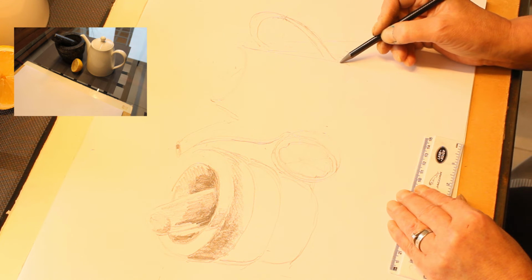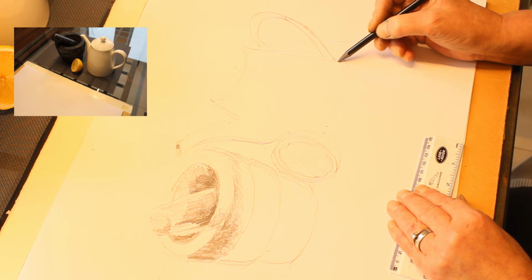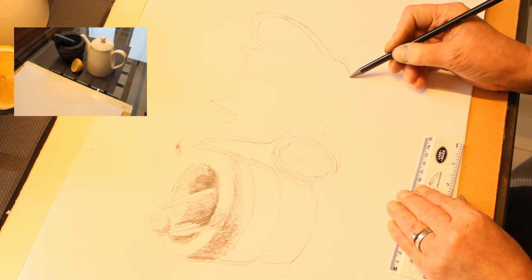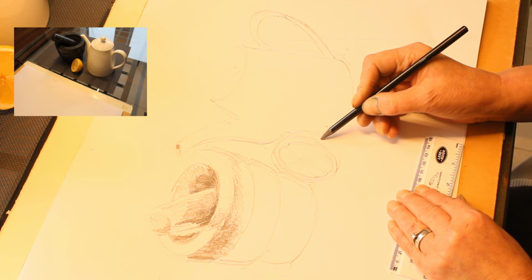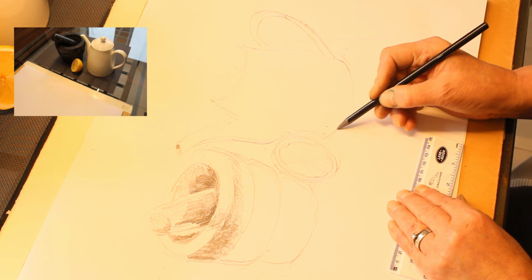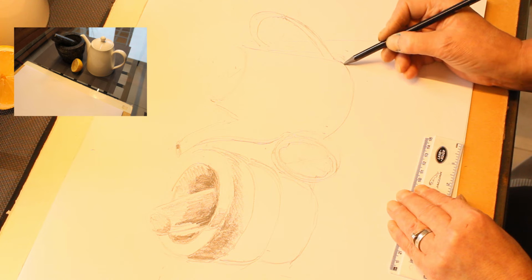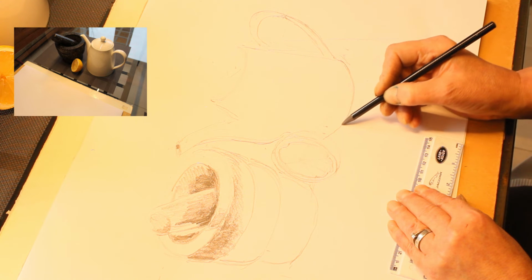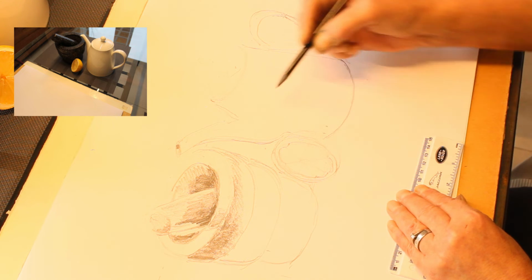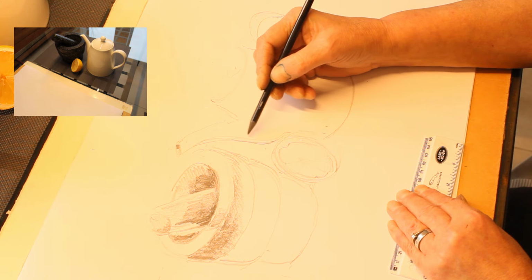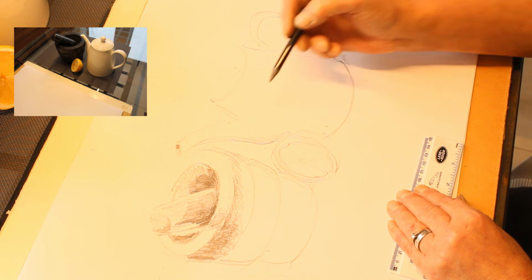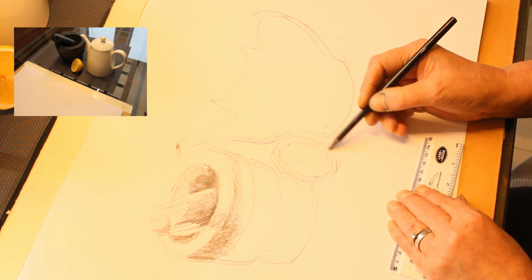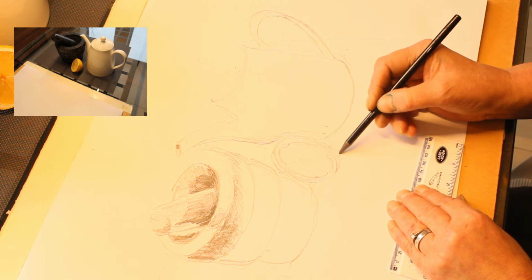And at this point the teapot comes completely round and comes back to the lemon here, and it's quite a round ellipse that we're drawing. Now here there's quite a lot of shading to be had on the bottom of the teapot spout, and down here underneath the lemon that's quite dark as well.